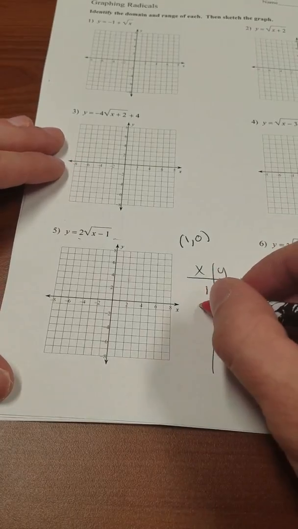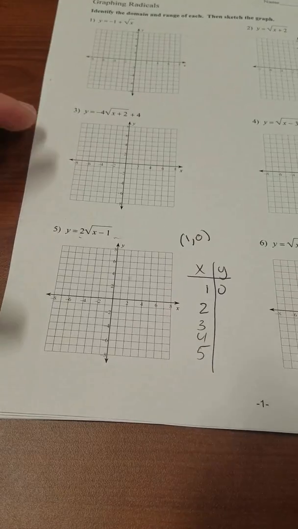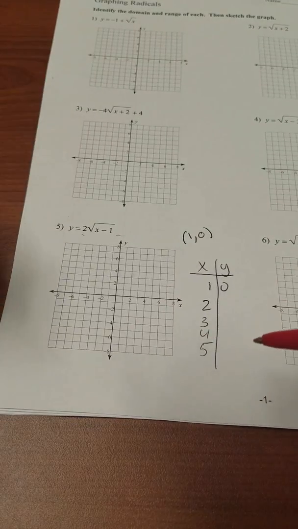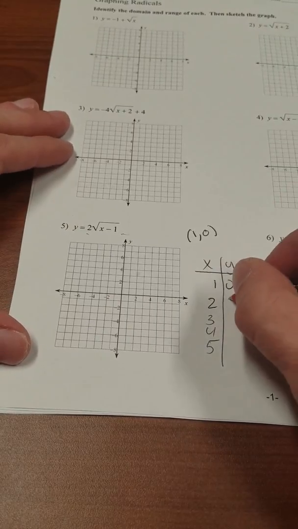Now, plugging in some values to the right, 2, 3, 4, 5. It doesn't matter how many you go. I would at least go 3 or 4 values just to make sure you get a decent graph. All right. So this is 2.